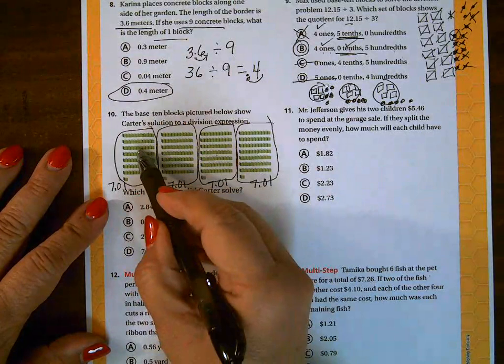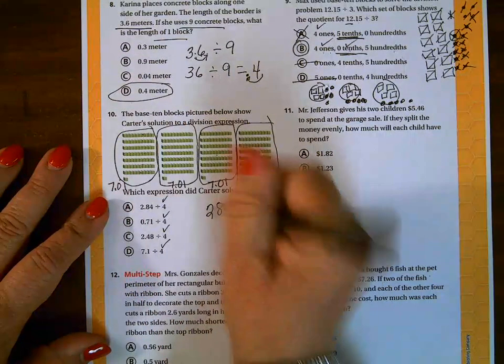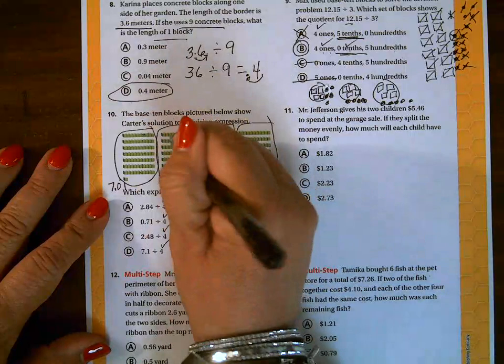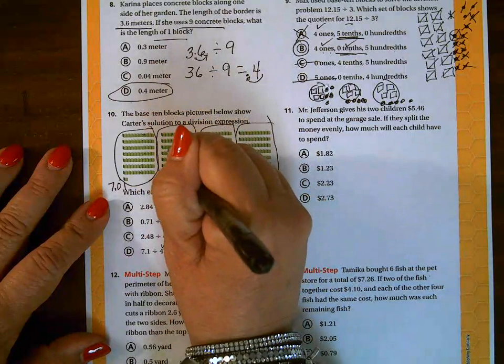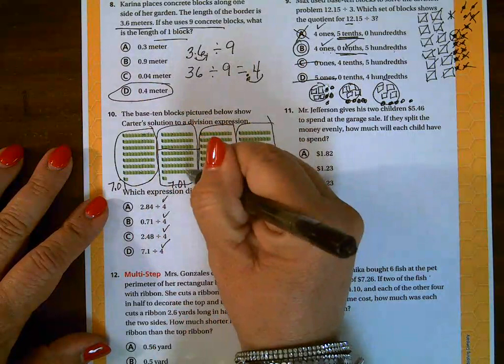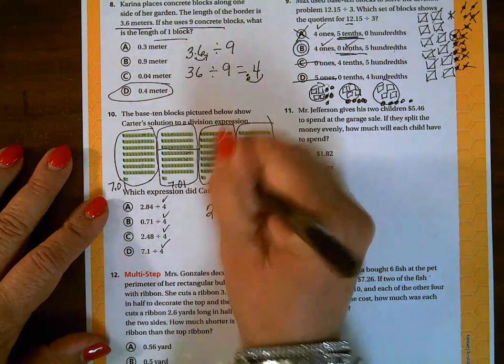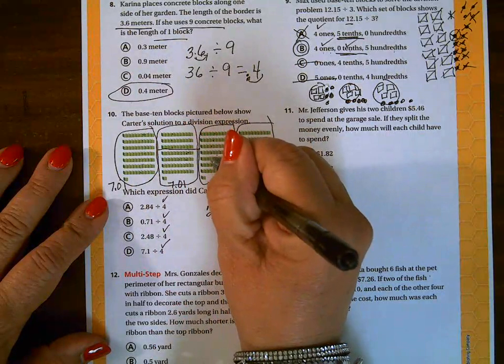But I have how many? So I had 28 hundredths. So this is 7, 8, 9, 10. That's one whole. And then I have 7, 8, 9, 10. Or I can do 1, 2, 3, 4, 5, 6, 7, 8, 9, 10.